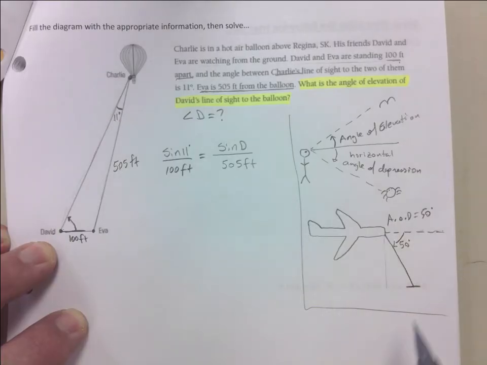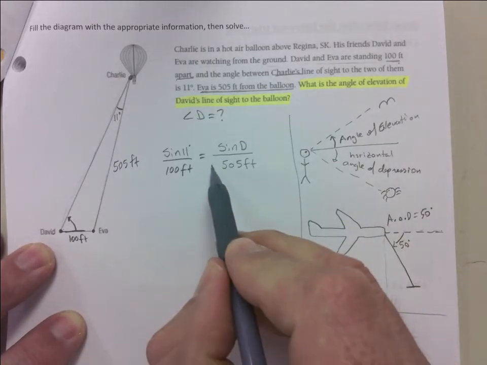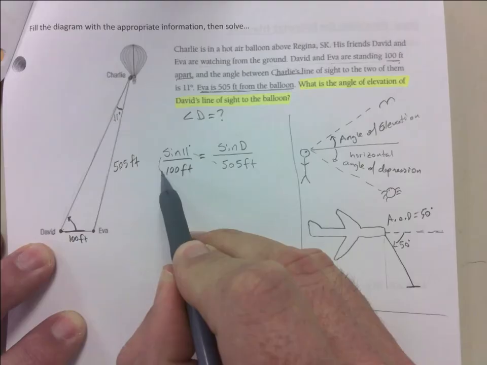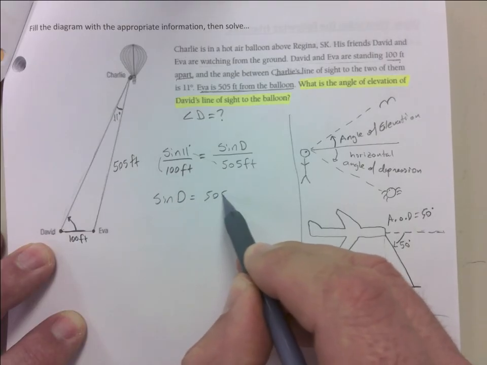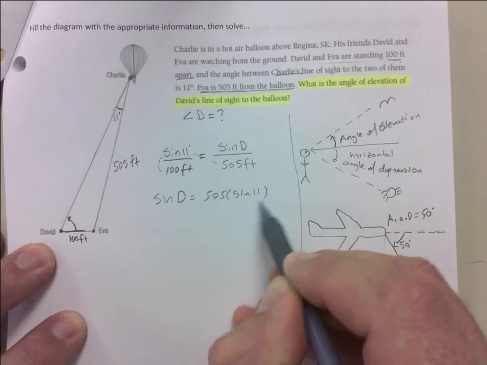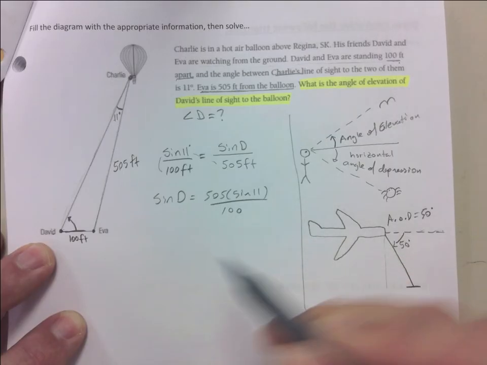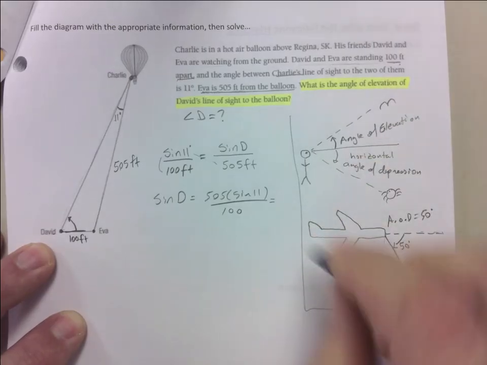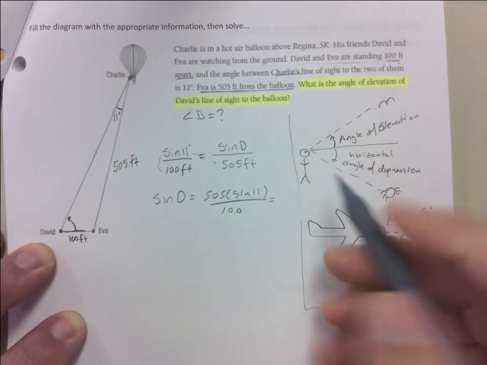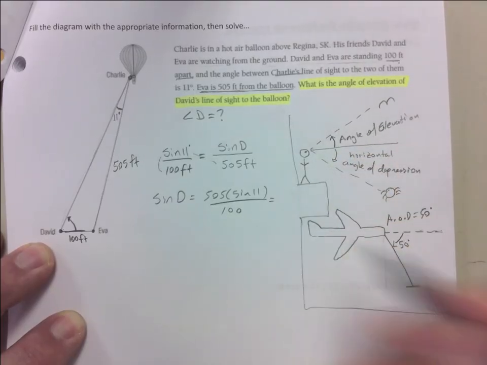You want to go sine of angle D. Then you cross multiply and divide. So it's 505 times sine of 11 degrees over 100 feet. I kind of ran out of space here, but no problem. Look at that. Problem solving 101 there.